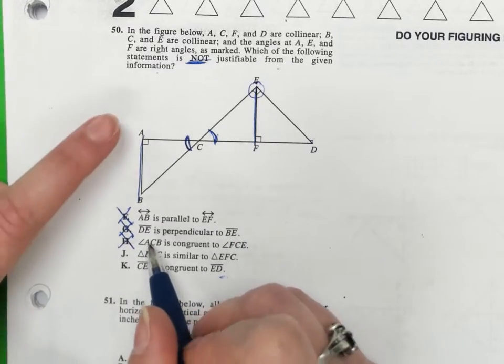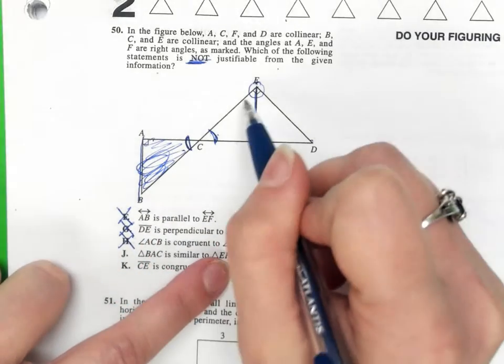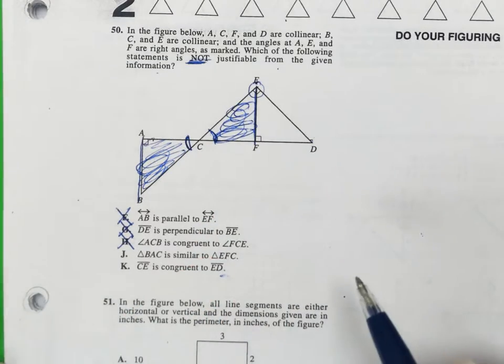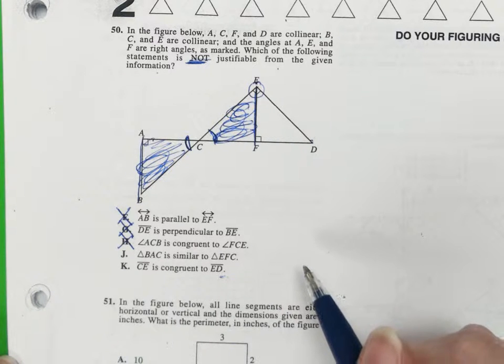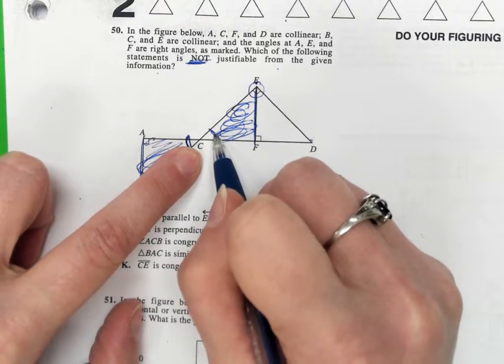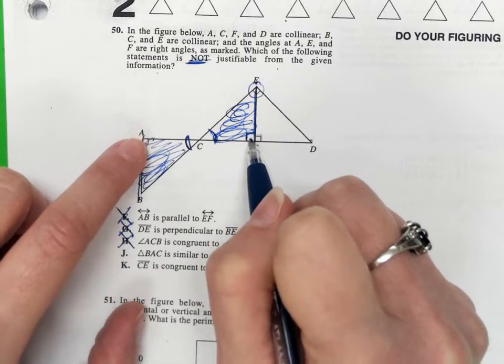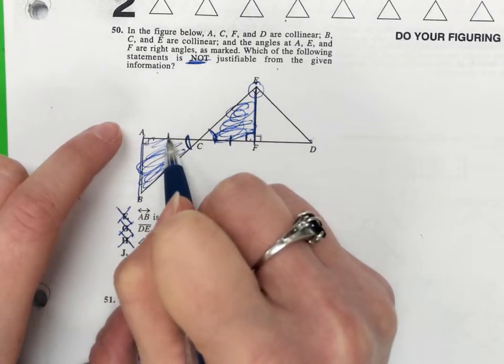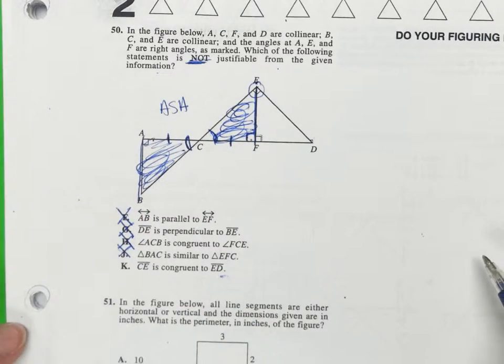So triangle BAC, this one right here, is similar to EFC, this one right here. I said no. They definitely are. How? They're both right triangles. Not because they're both right triangles. Remember the angle, side, angle, side, side, side, angle, side, all that stuff from geometry? Okay, they have an angle that's the same. And since this side is a right angle, this side is a right angle, right? So those two angles are the same. And if that's true, they have these sides. This is angle, side, angle that they're congruent by. So they are similar triangles.